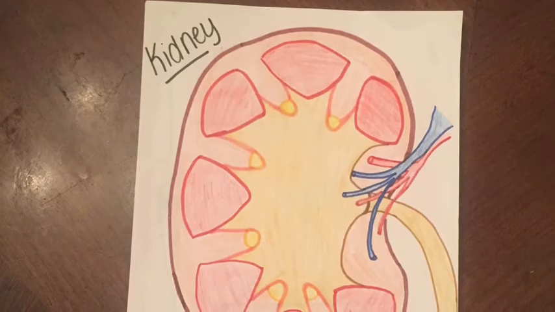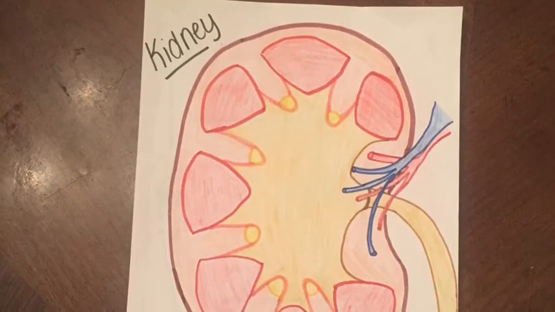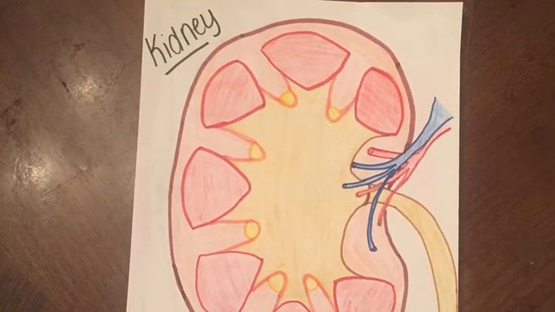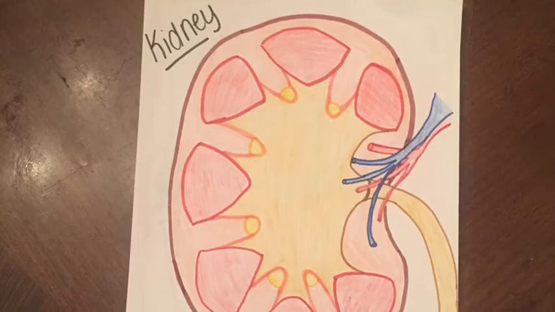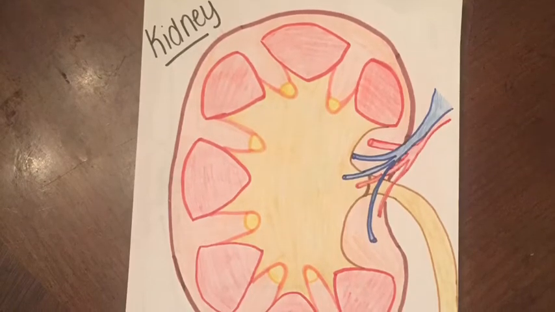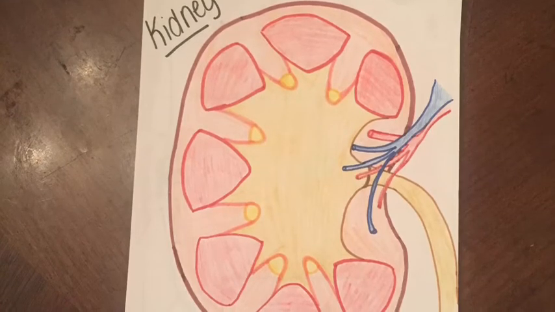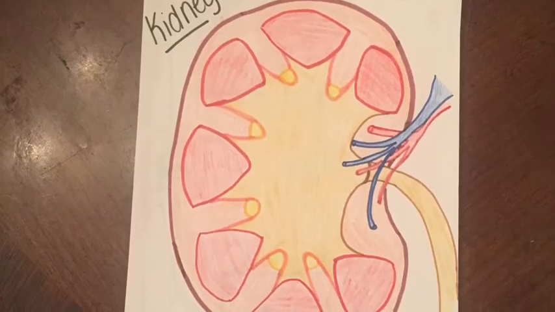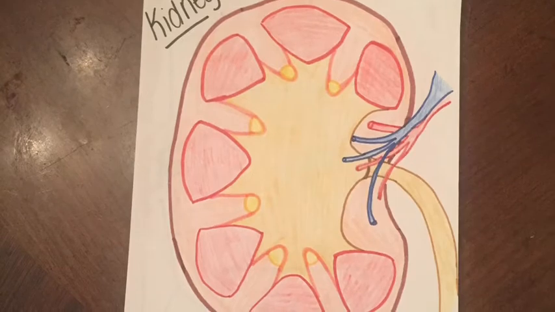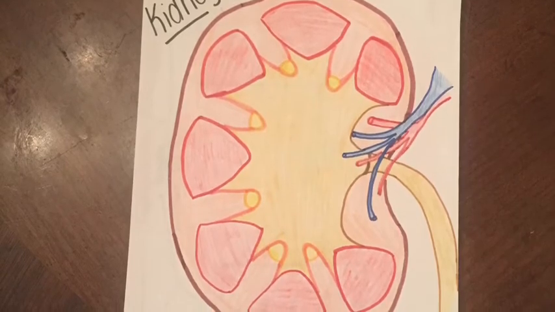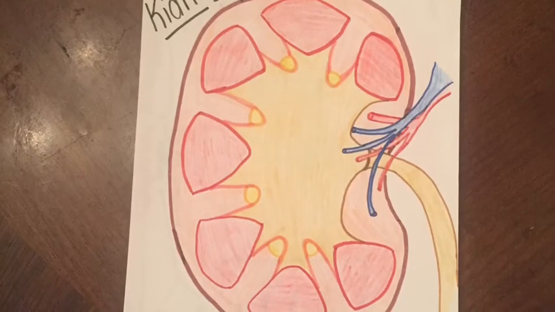In the renal lobe, you will see renal pyramids, which contain renal papillae, which are pointy parts of the renal pyramid. Renal columns are in between the pyramids, and they're made of cortical material, which is the same thing that the cortex is made from.